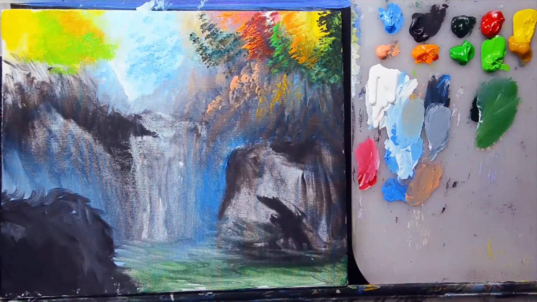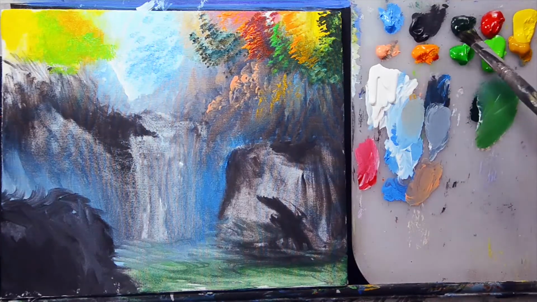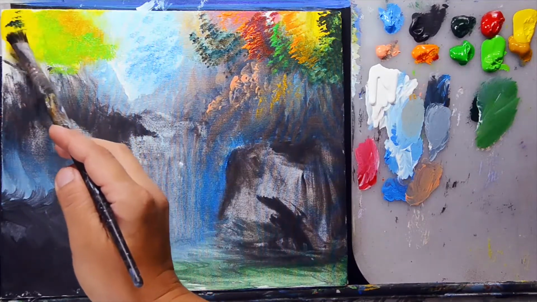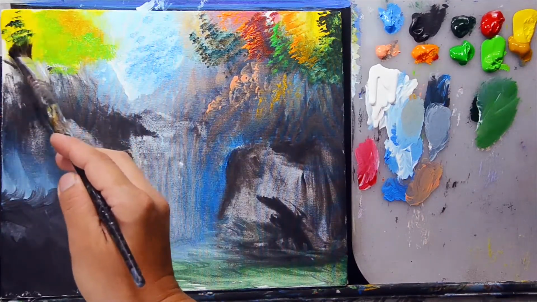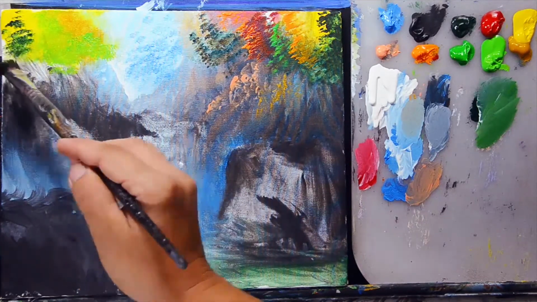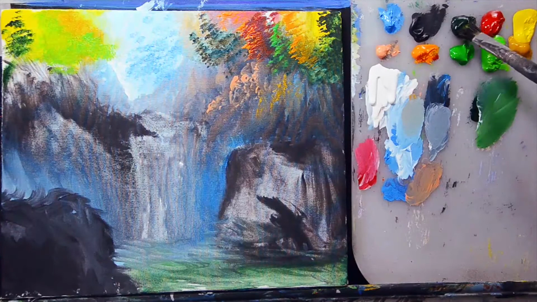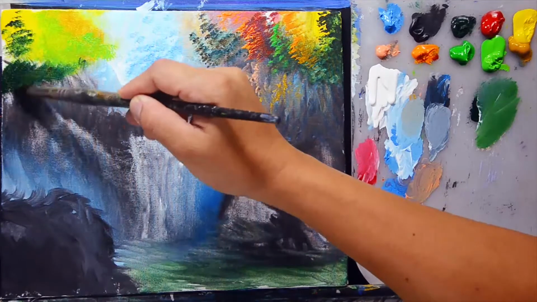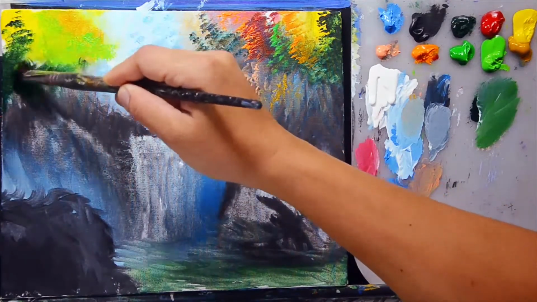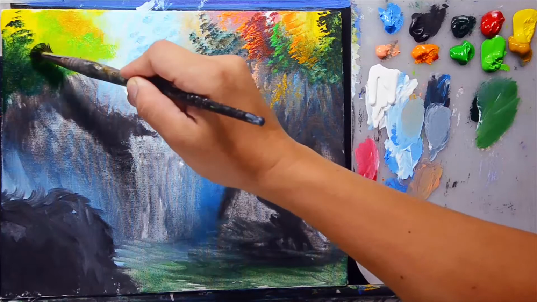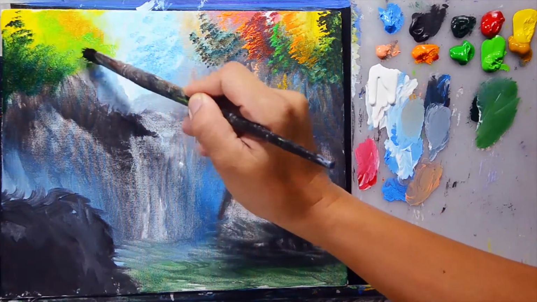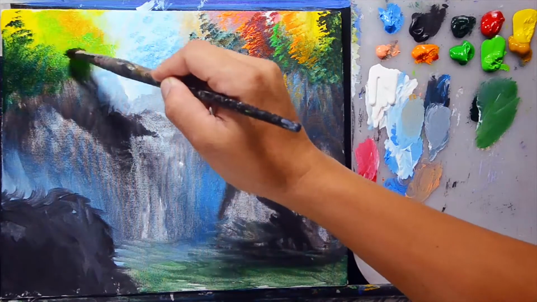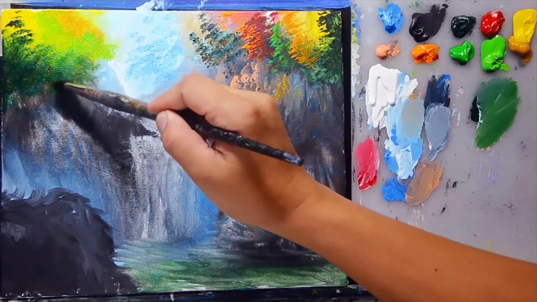That one there. Then after that, the ochre green also, I'm going to add also the ochre green for my darker trees to this area here. And also I'm going to paint here an ochre green to this lower portion for my grasses and the darker plants and also small trees to this area there.